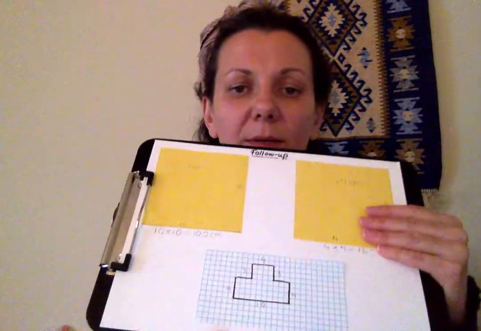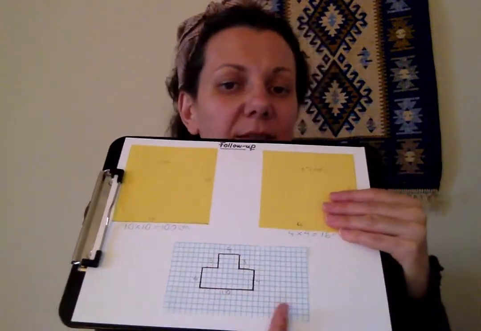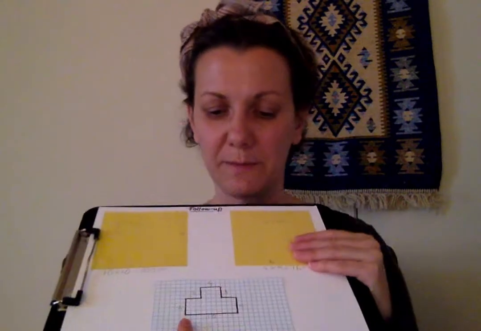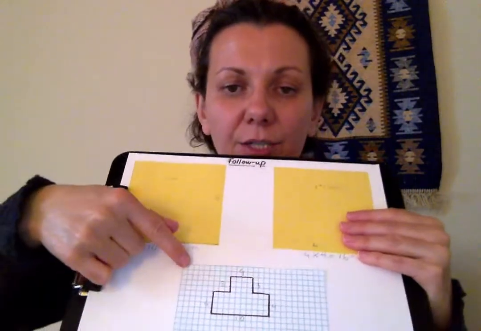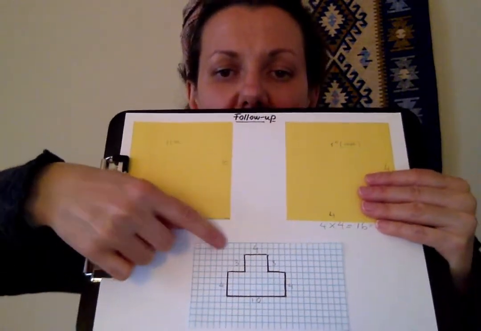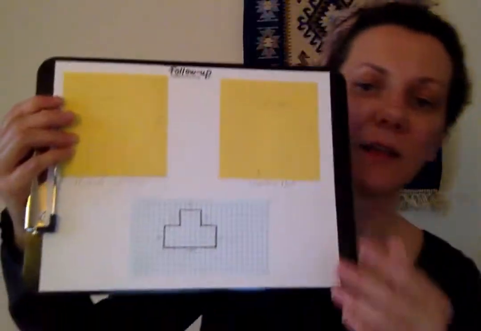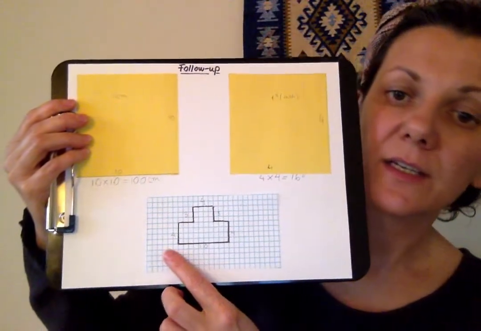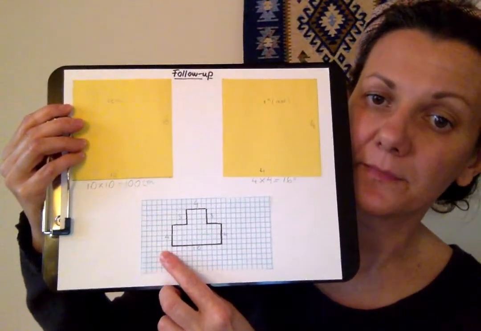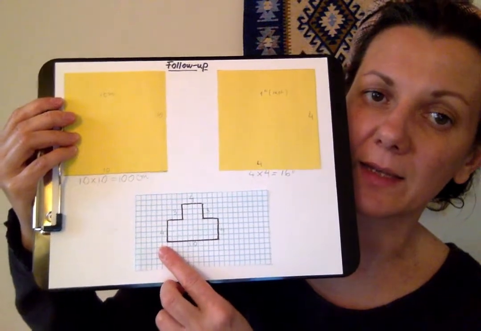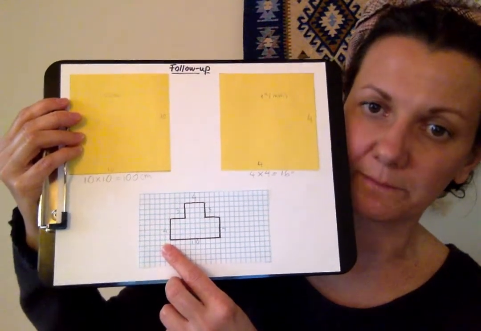Another idea of follow-up is this one. If you have graph paper and you have this type of polygon, I choose the unit of measurement for this polygon to be 1 square unit as designated by my graph paper.